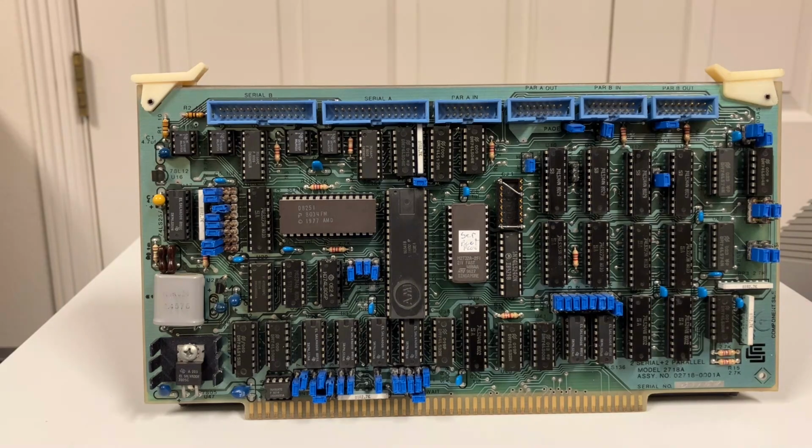I know of one RAM board that works that way as well. All right, so this board is ready to go. Let's go ahead and hook this up inside the computer and load BASIC and see how it works.